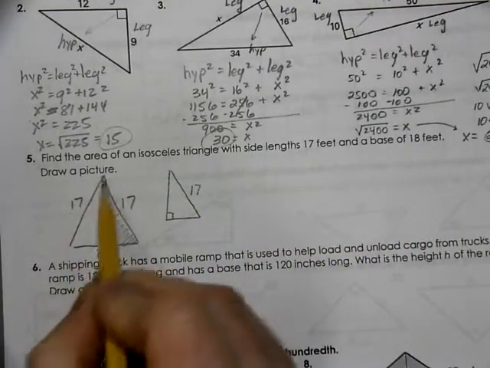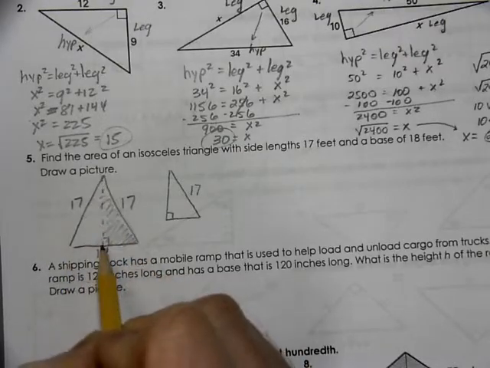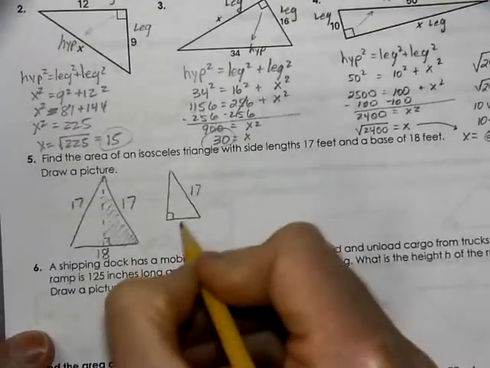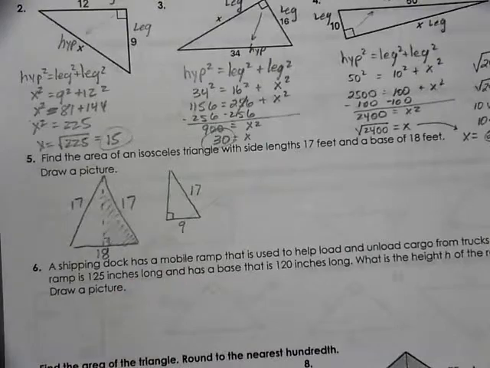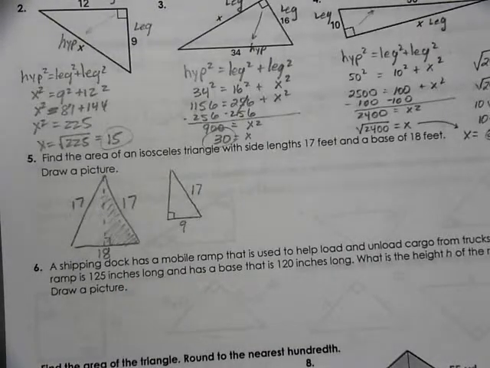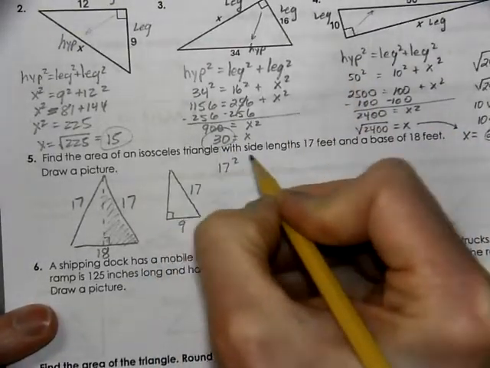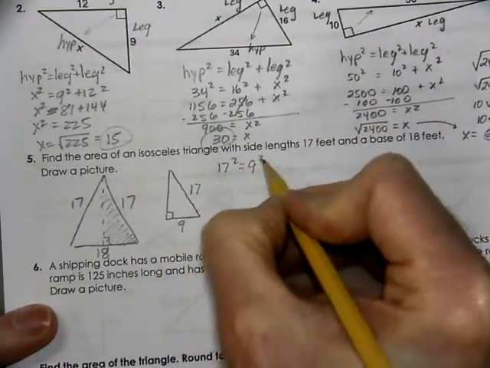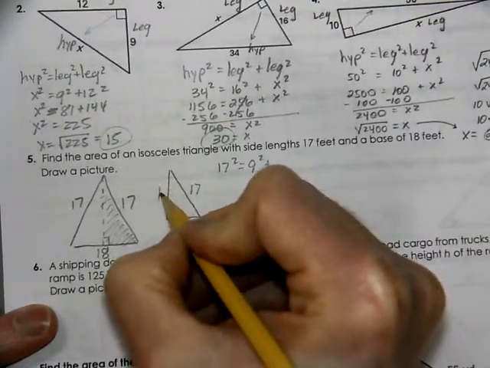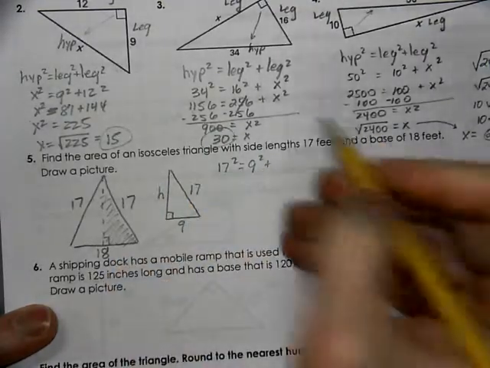Because this point is equal distance to the end point, I know that it bisects this opposite side, so this is 9. And we can calculate the hypotenuse squared equals leg squared plus the other leg, we'll call it h for the height.